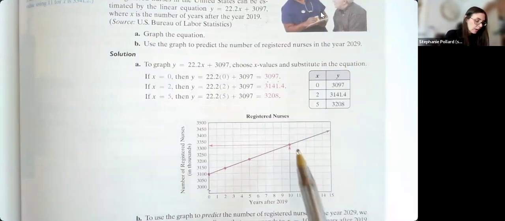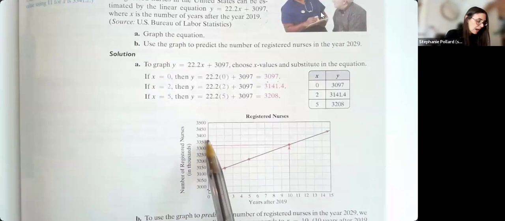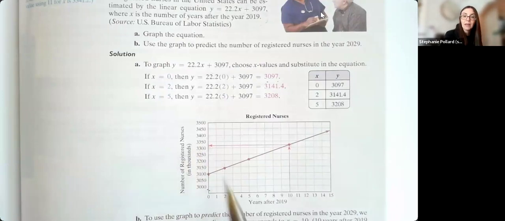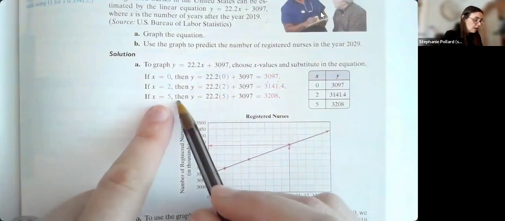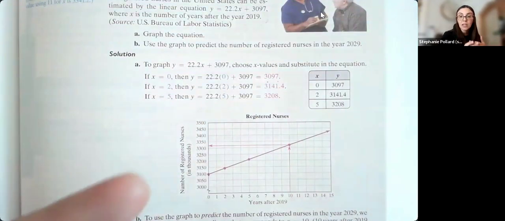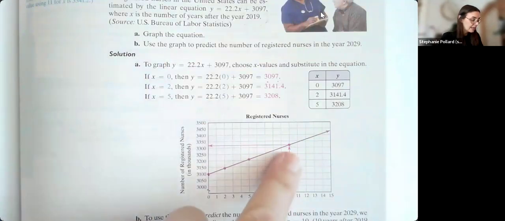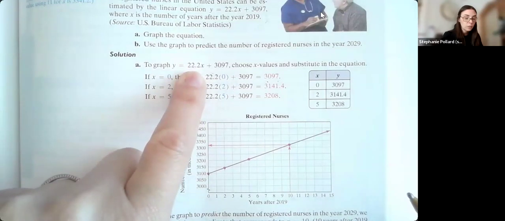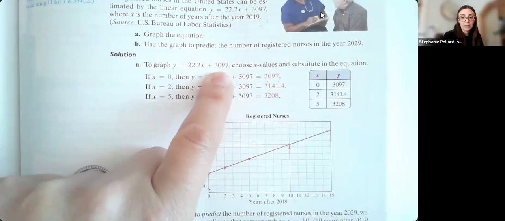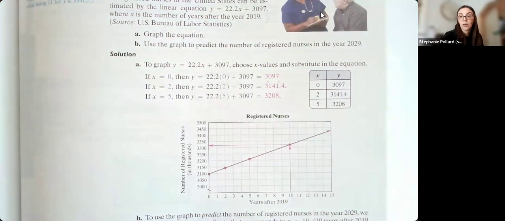If we scroll up to our equation and move to the left, we can estimate that it's probably around 3,320 maybe, right? It's in between 3,300 and 3,350. So maybe 3,320 or something like that would be a good estimate there. Now, the other way that you can estimate it is you also could plug the value 10 into the equation. So that does work as well. Just like we did these, if I plug in 10 here, I would do 22.2 times 10, which would be 222, and add that to the 3,097. And that would give us an estimate of 3,319.